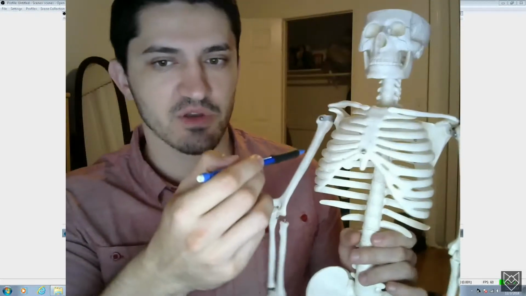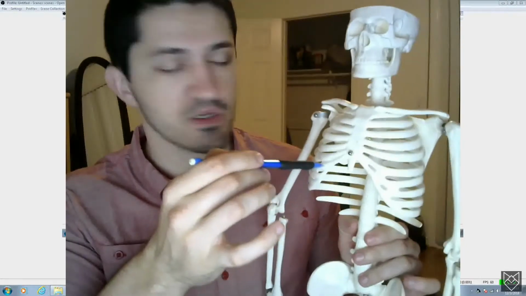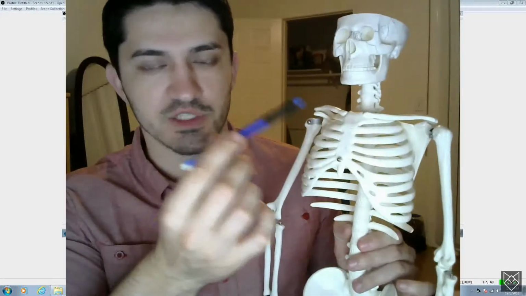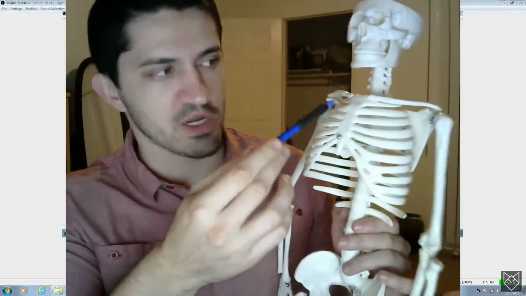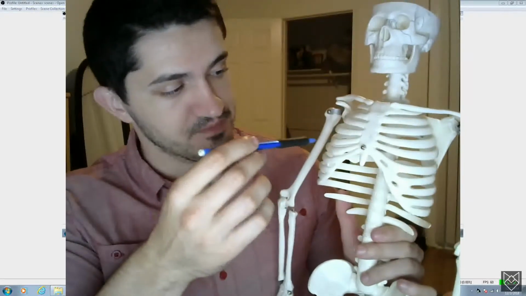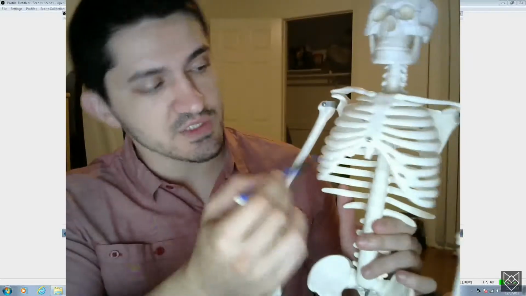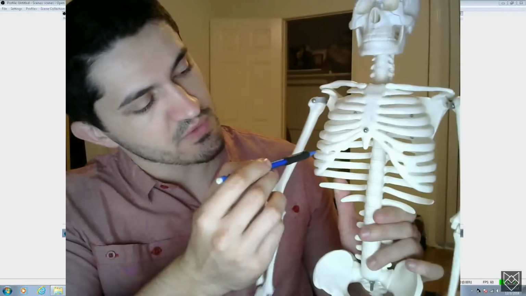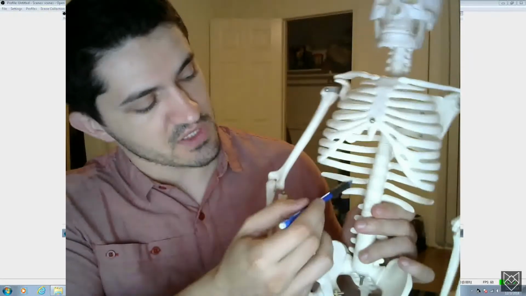We've also got something called false ribs. False ribs are any ribs that do not directly connect to the sternum, or the body of the sternum rather. That would be these 3 here, and the bottom 2 floating ribs as well are also considered false ribs.